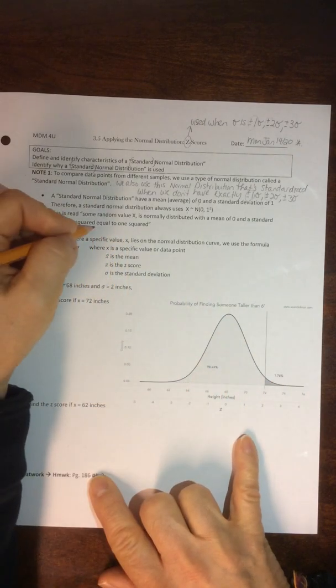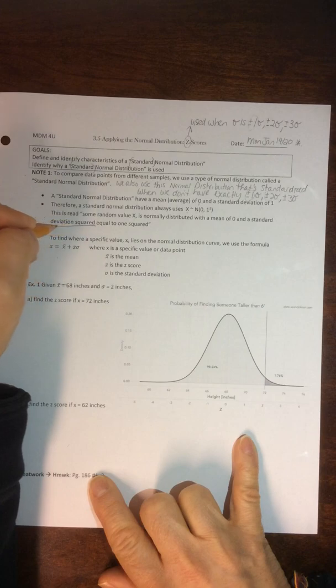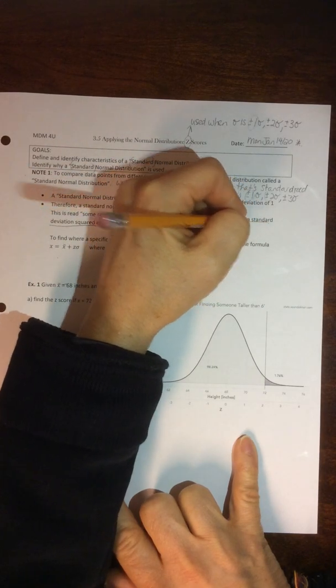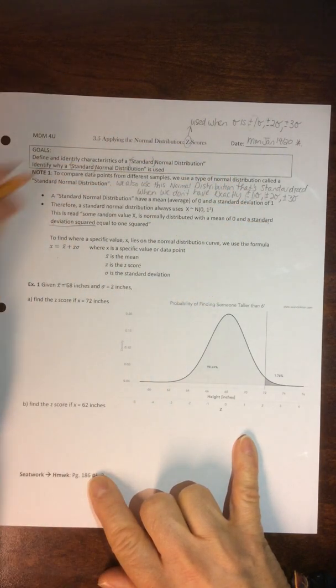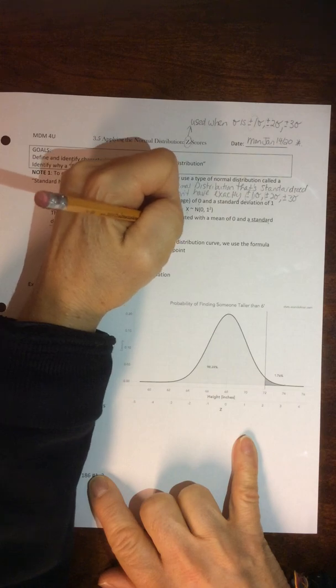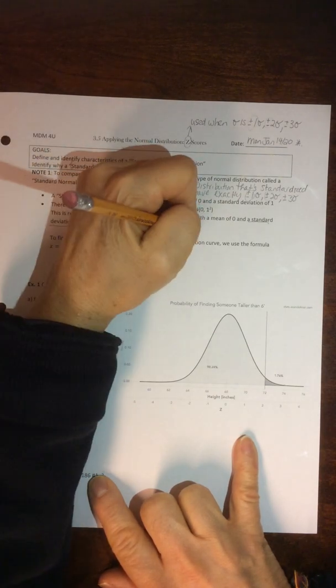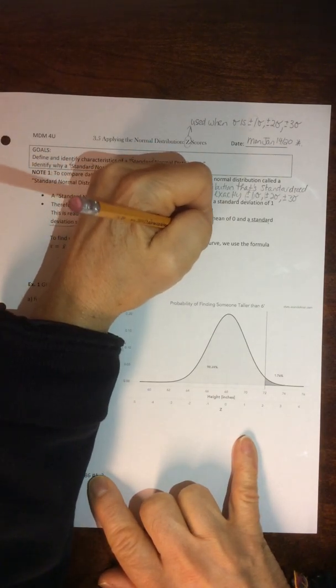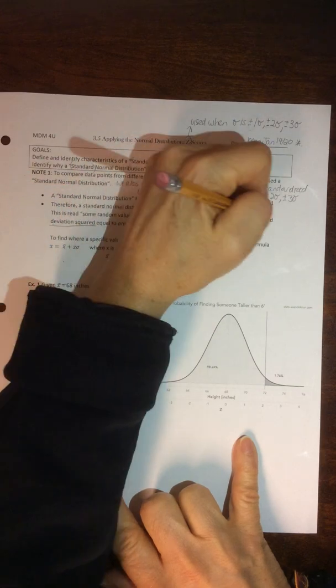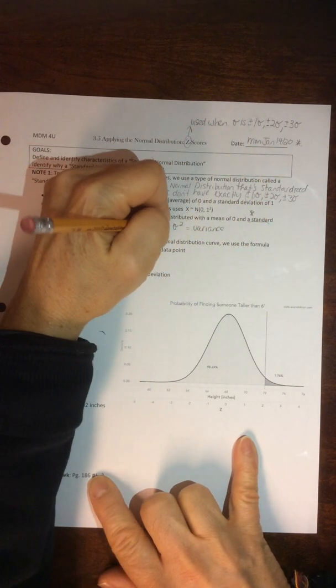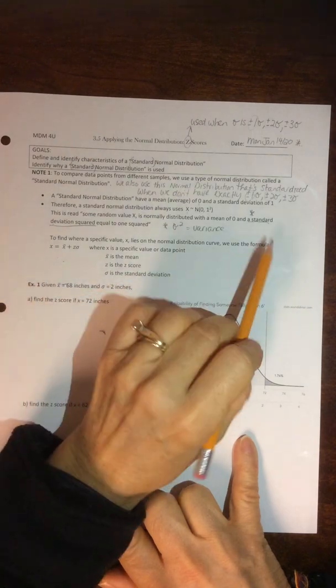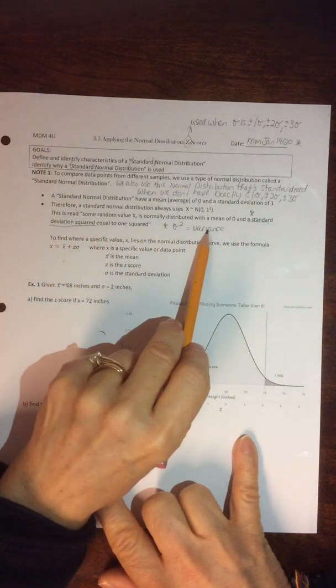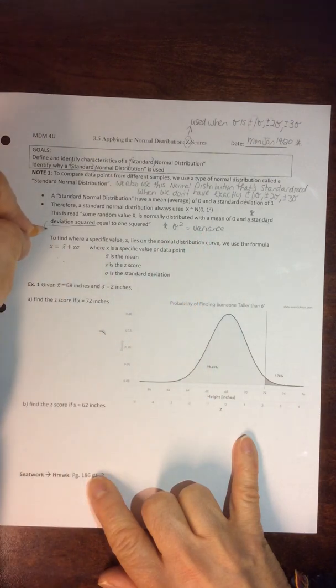Now, when the standard deviation is squared, that's equal to the variance. So I could replace this phrase with the word variance.